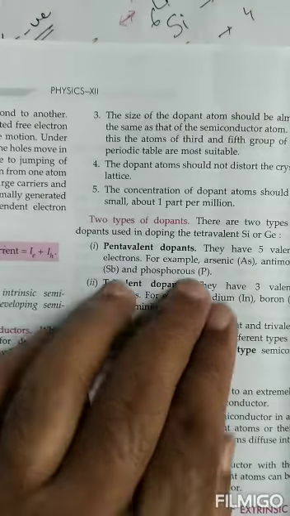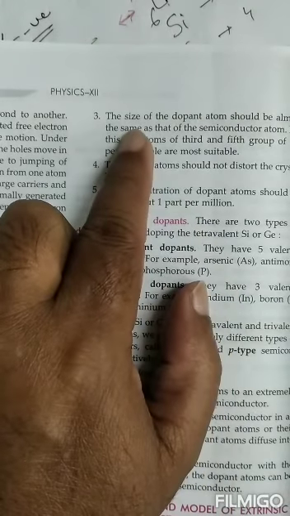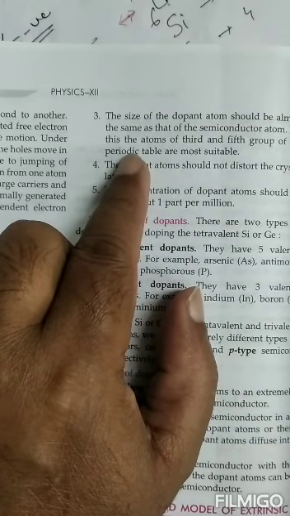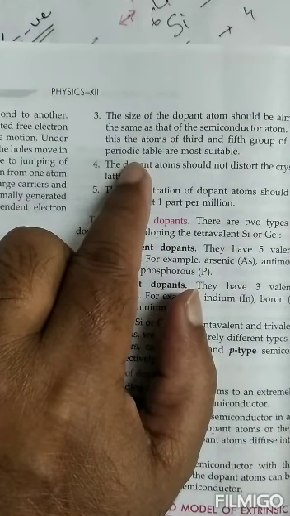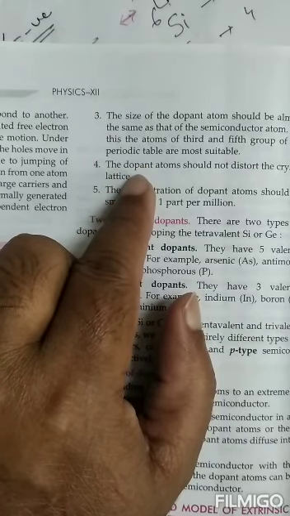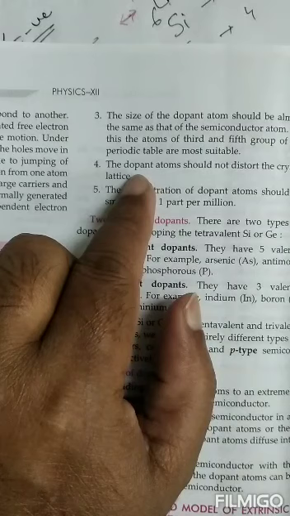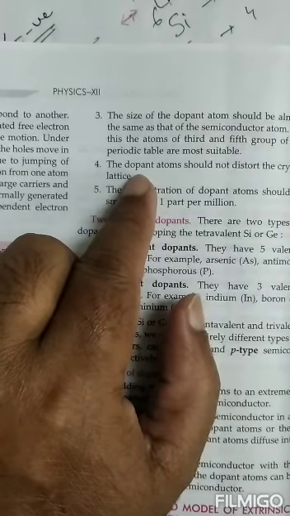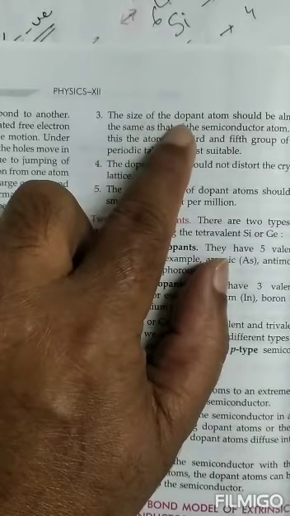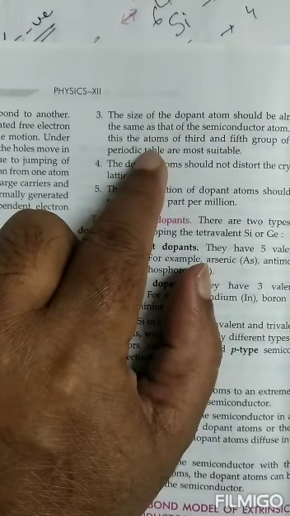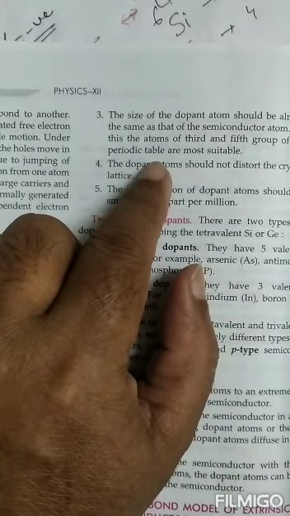Number one, the size of the impure atom should be almost the same as that of the semiconductor atom.